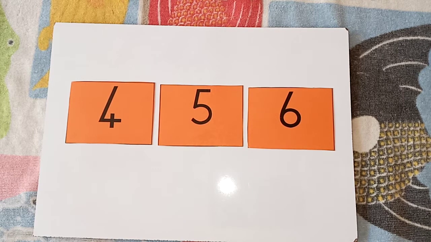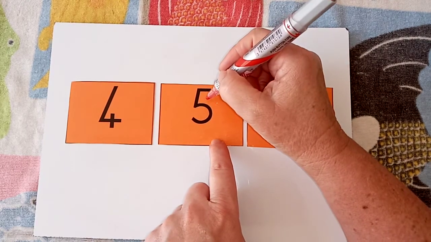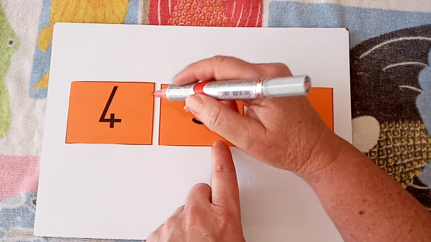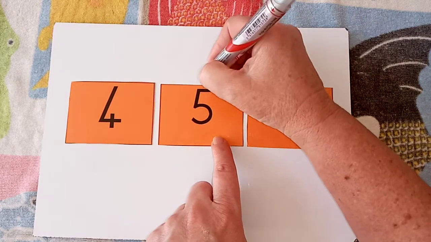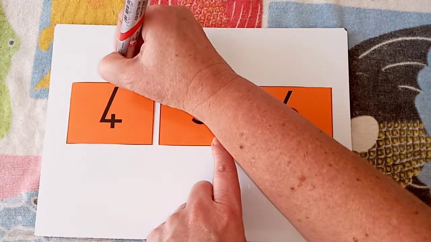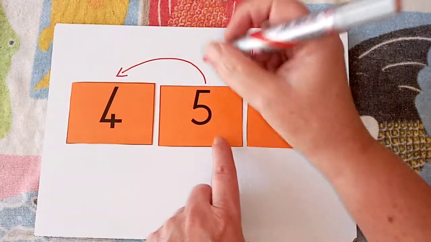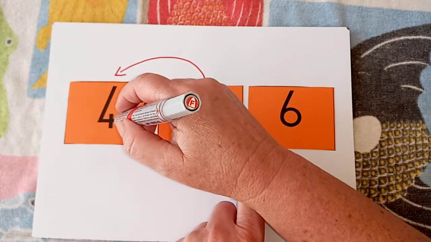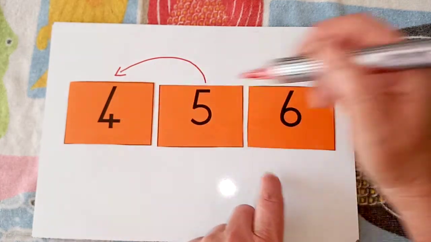Right. Now who can look at those 3 numbers and tell me which number comes before 5? Right. So 5 is here, and the one that comes first, before. So it means we need to look at this number. So before 5 is 4. Right?